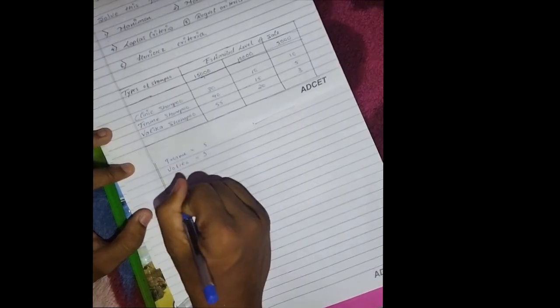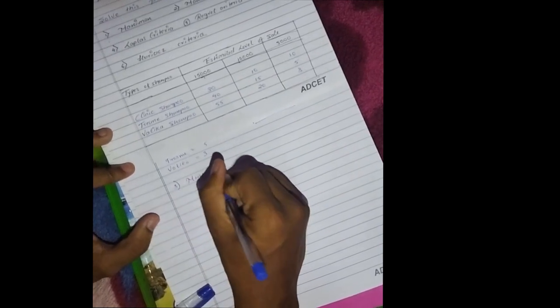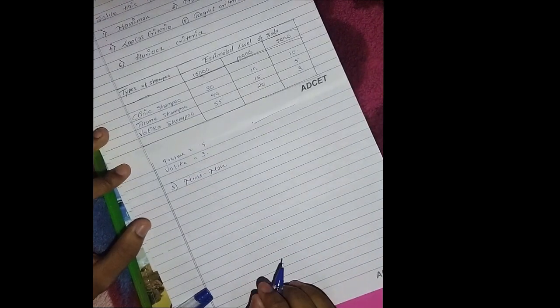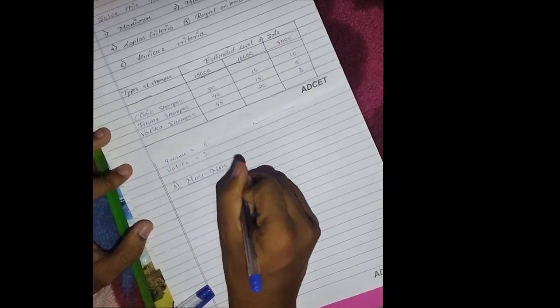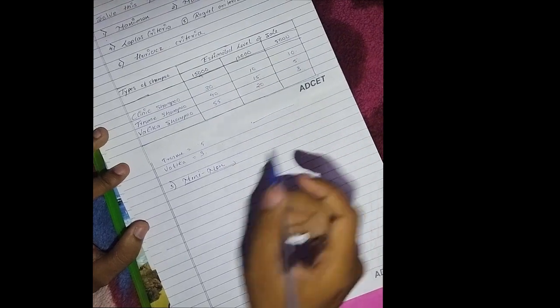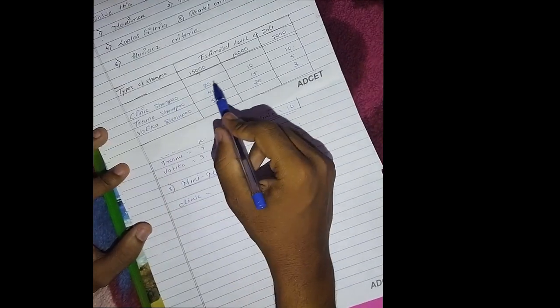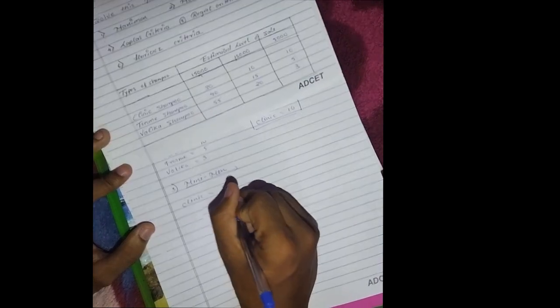Now the third method, Minimax. In this method, we have to figure out the maximum of these rows first. So here Clinic shampoo has 30, maximum 30.